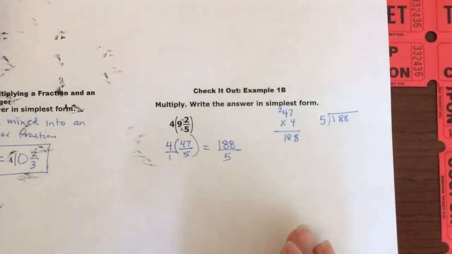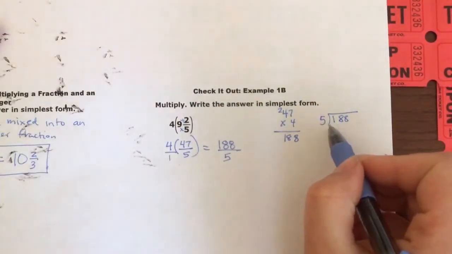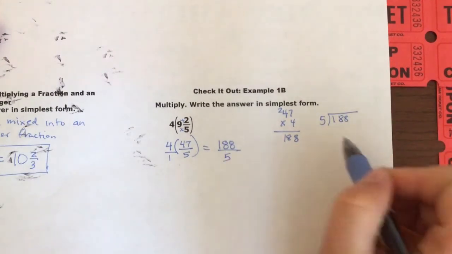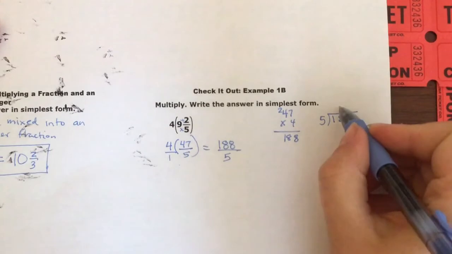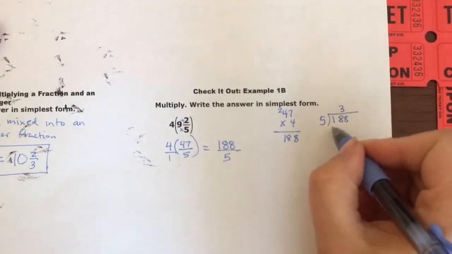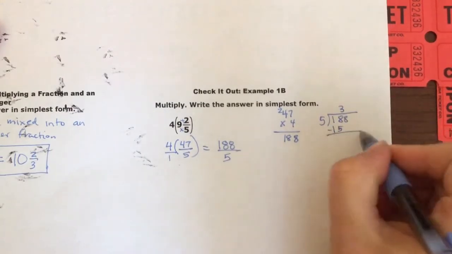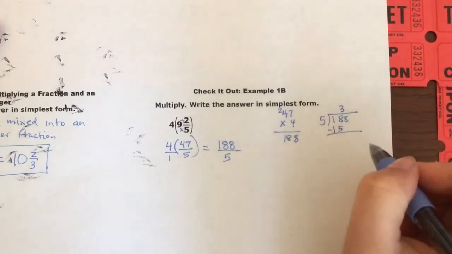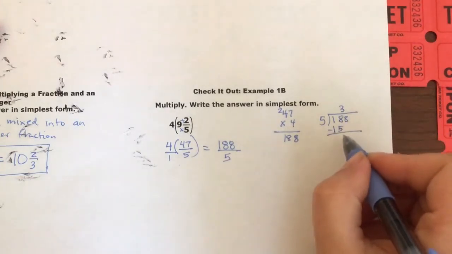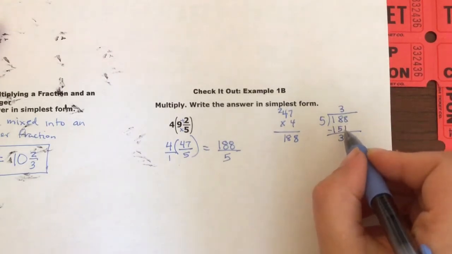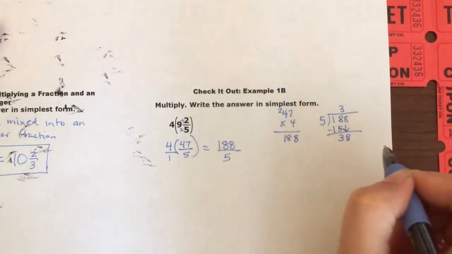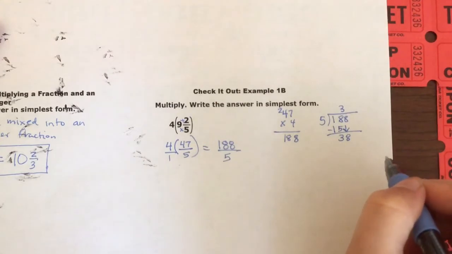Okay, we're going to do it by hand. 5 goes into, does it go into 1? No. Does it go into 18? Yes. How many times does 5 go into 18? It goes in 3 times. 3 times 5 is 15. 18 minus 15 is 3. And then what do we do? Drop it down. 5 goes into 38 how many times?